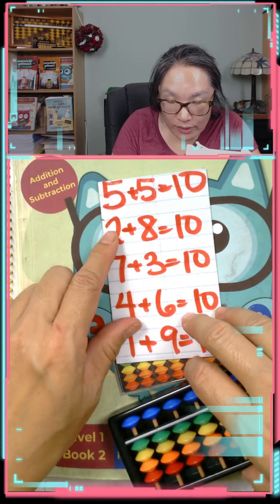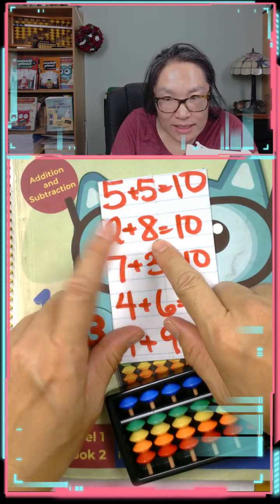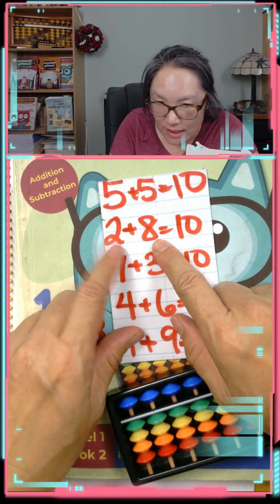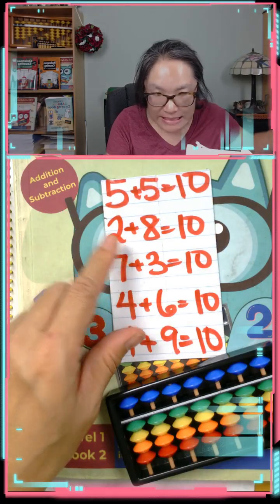Would we carry the 3? No, no, no, you don't carry the 3. Why? Because 8 is not the pair. The pair of 8 is not 3. How long have I been teaching? I've been teaching for about 20 years.